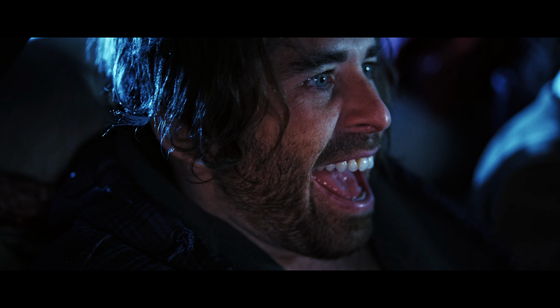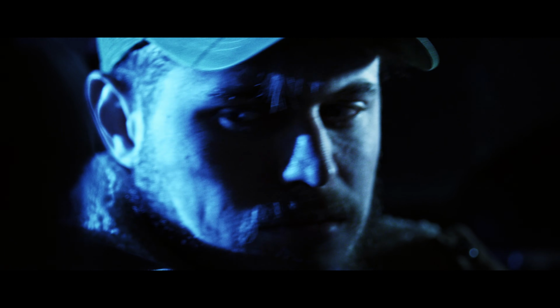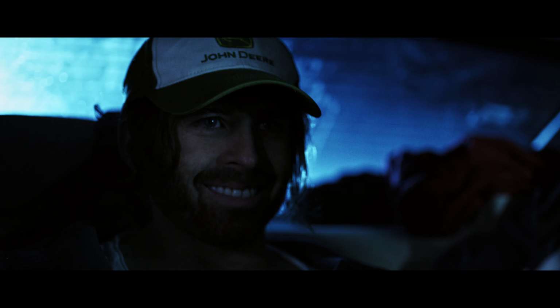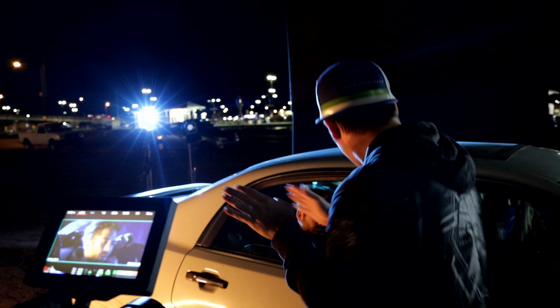So we didn't have to have the actor actually moving, because sometimes that doesn't look natural. In this case though, we were able to move the car, so naturally the actors are gonna move as if it's a more natural reaction to a car driving. But that helps sell the illusion that the car is moving, when in reality, it is not.